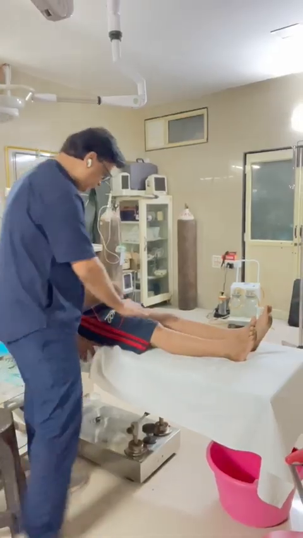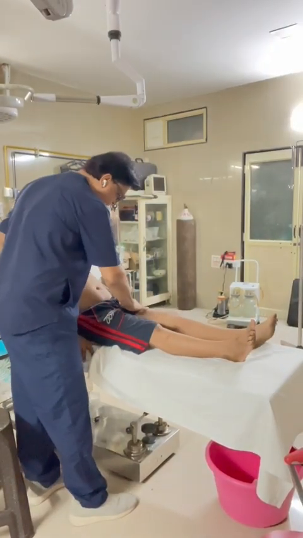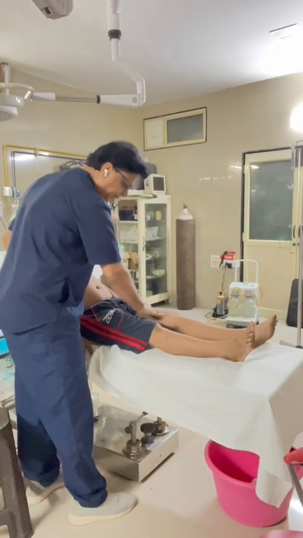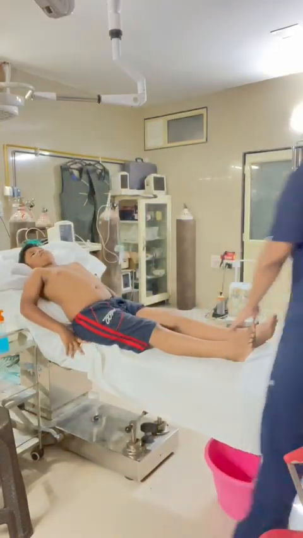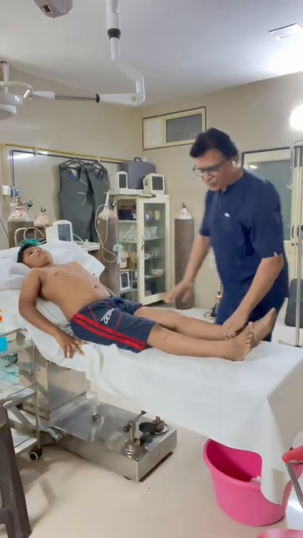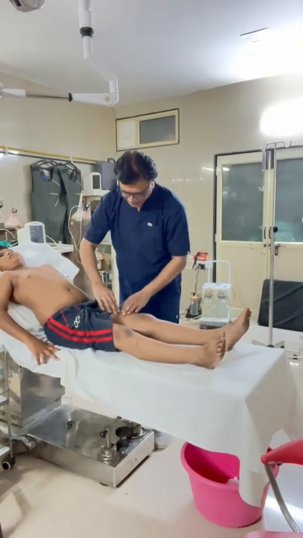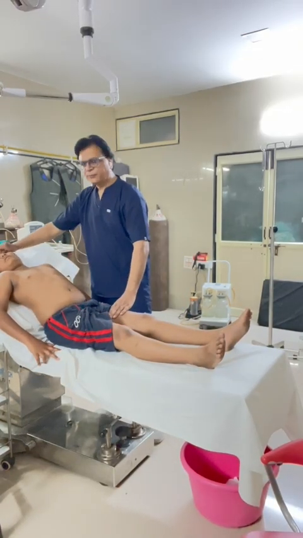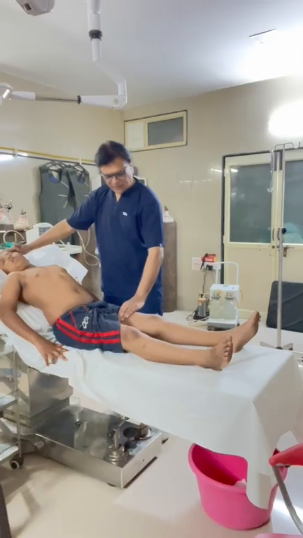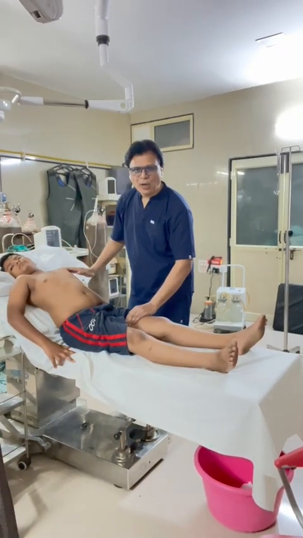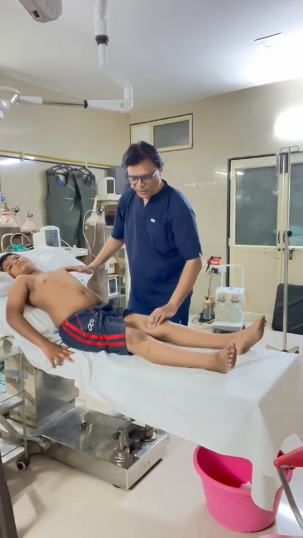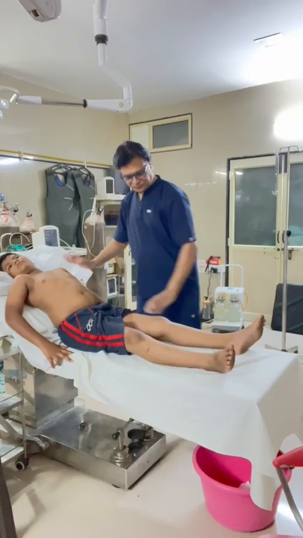So check for lymphadenopathy, swellings on both sides, look at both sides. Then again you put the hand and ask to cough. So you can check the blowout. If something is blowing, you can check.